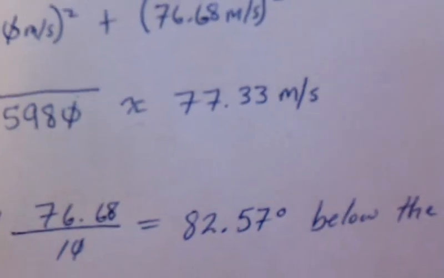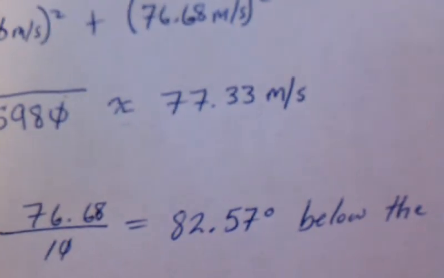you get 82.57 degrees below the horizon or southward.